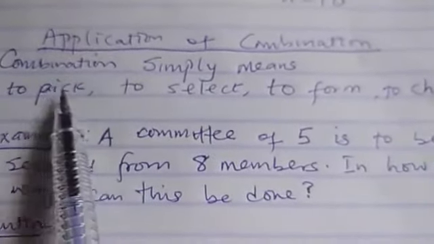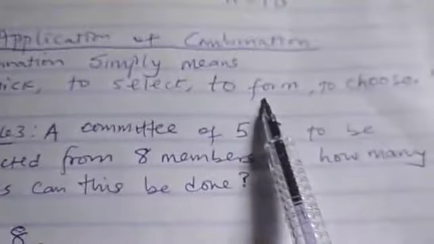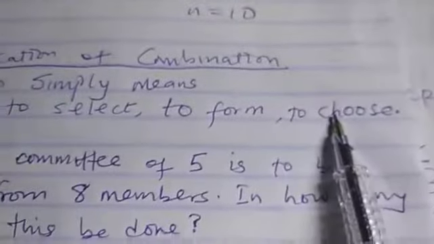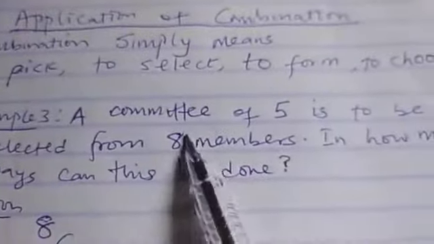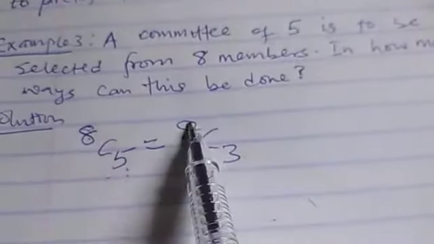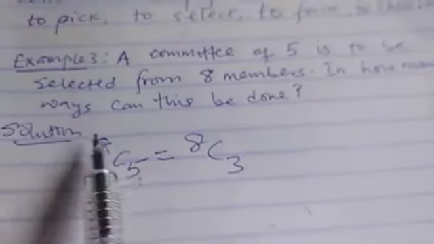If the word is talking about picking, selecting, formulation, to choose, there is combination. So our answer is just 8 combination 5. This is 8 combination 5. And mind you, there's something you should know about combination. 8 combination 5 is the same thing as 8 combination 3, because 5 and 3 will give me 8. That is its own advantage over permutation. 8 combination 3 is the same thing as 8 combination 5.